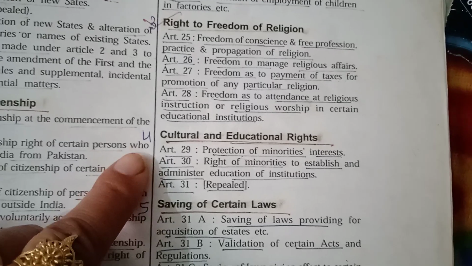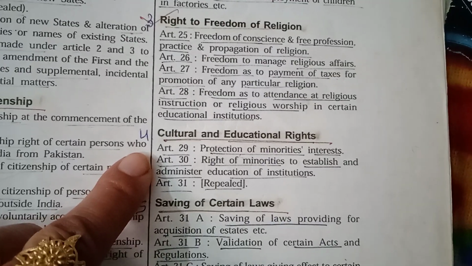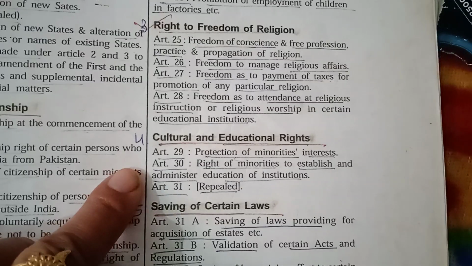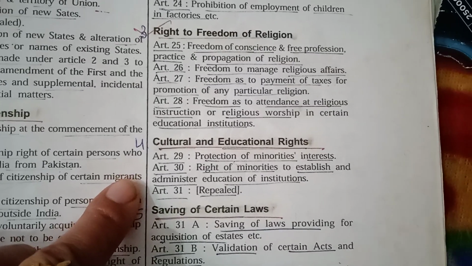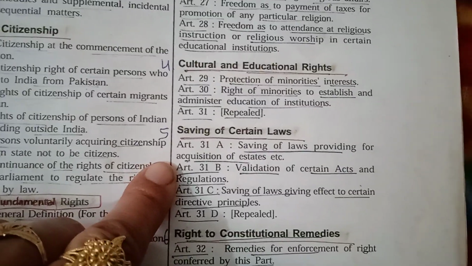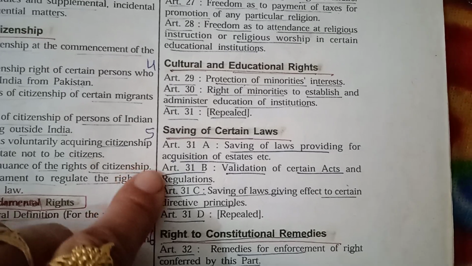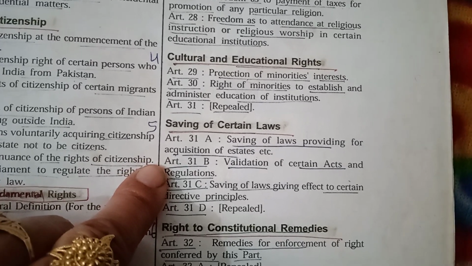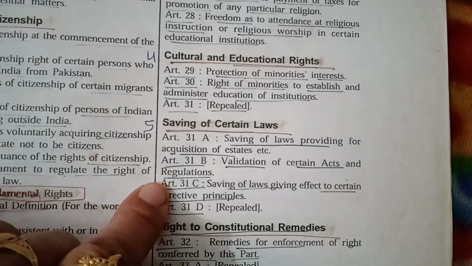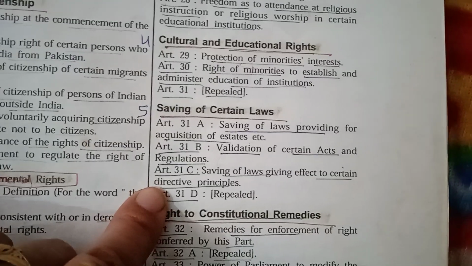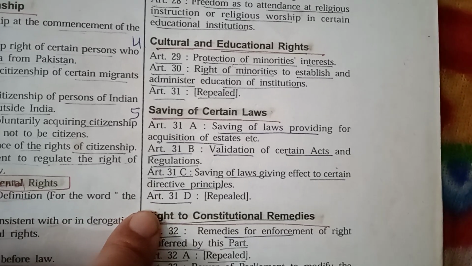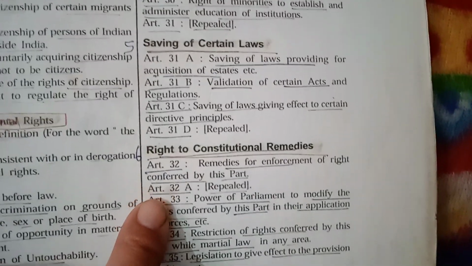Cultural and educational rights. Article 29, protection of interests of minorities. Article 30, right of minorities to establish and administer educational institutions. Article 31, repealed. Saving of certain laws. Article 31A is saving of laws providing for acquisition of estates. Article 31B is validation of certain acts and regulations. Article 31C, saving of laws giving effect to certain directive principles. Article 31D repealed.